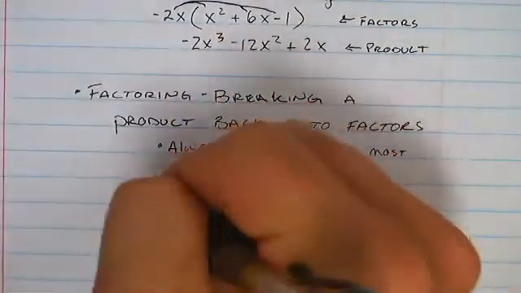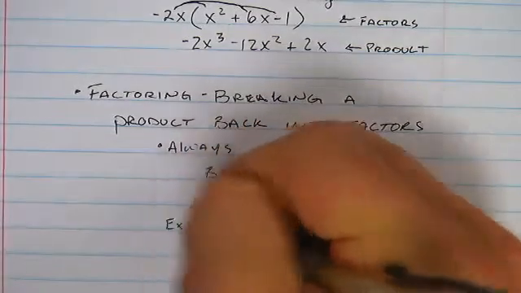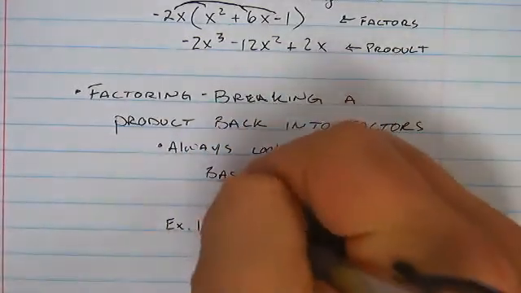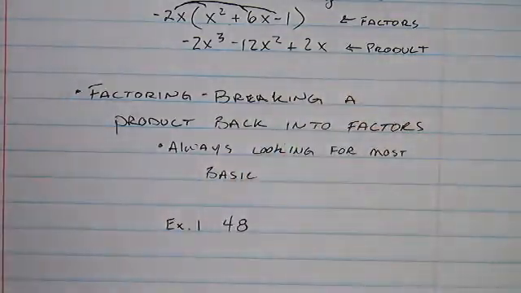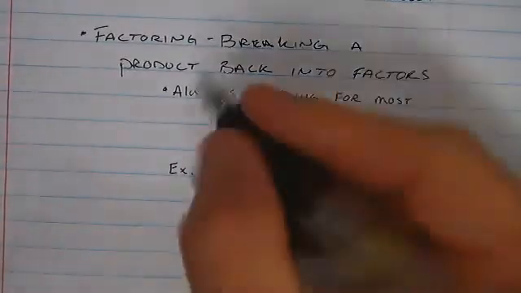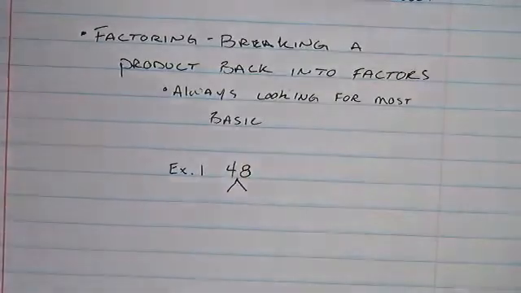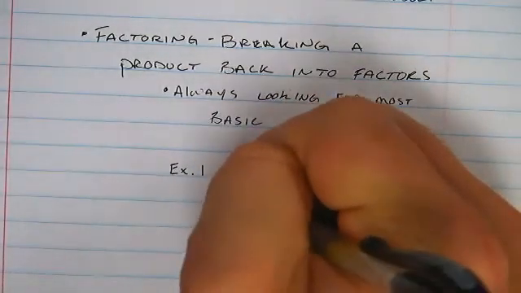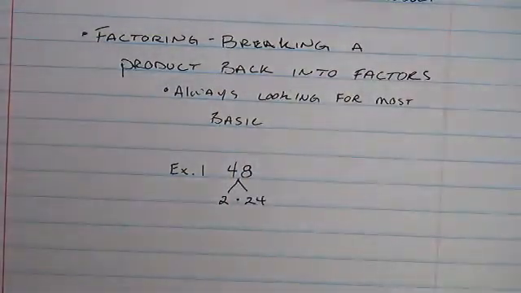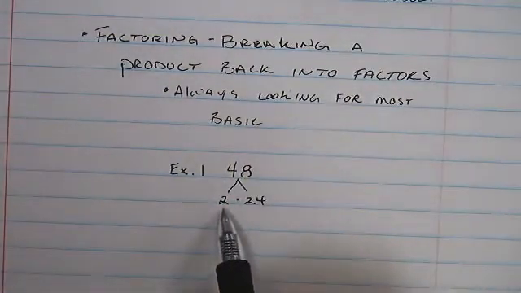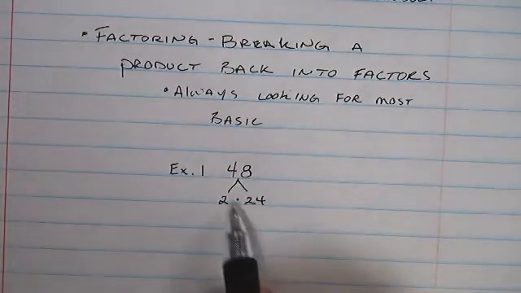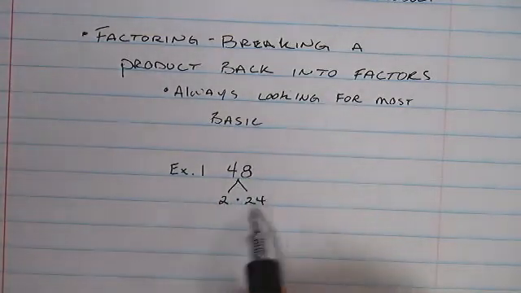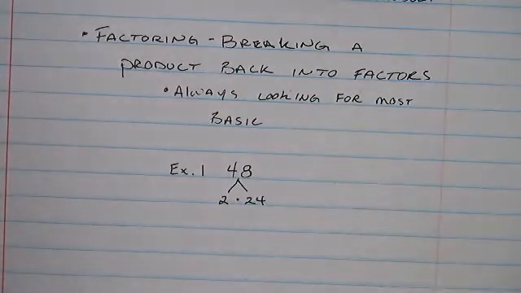the example would be something like 48. Let me factor this. We would break it into two factors. Now, which two factors do you want to break it into? It doesn't matter. We've done this in 6th grade, but I always taught them, let's go with prime factors. So I know 2 is a prime number. It goes into 48. So if I break it, then I know the 2 is prime. What's not prime is 24. 24 can continue to be broken.